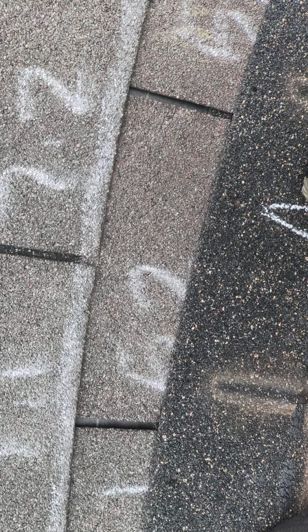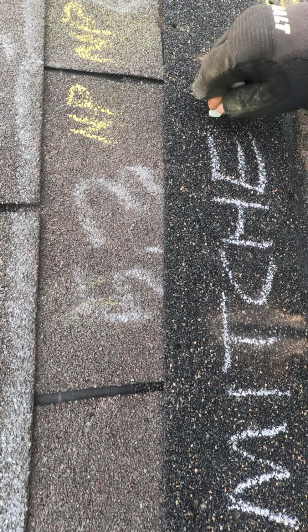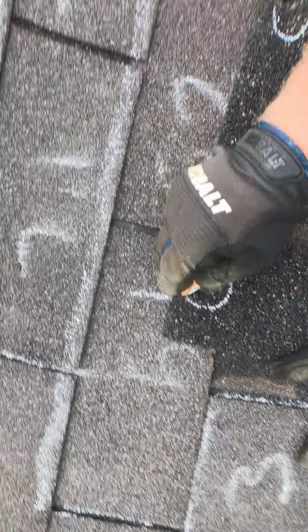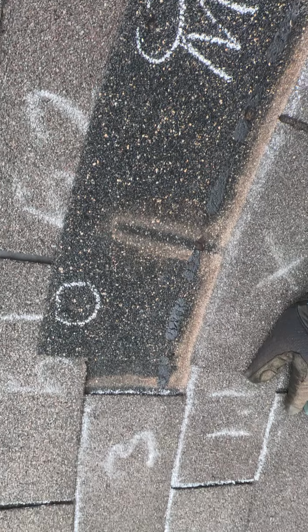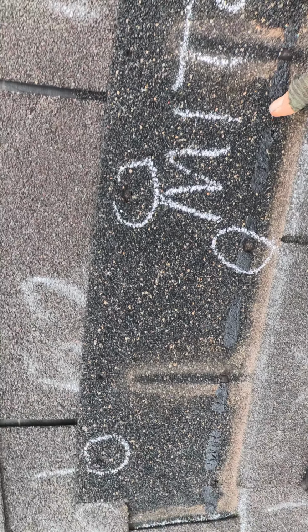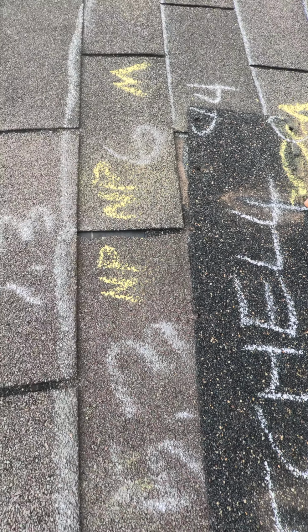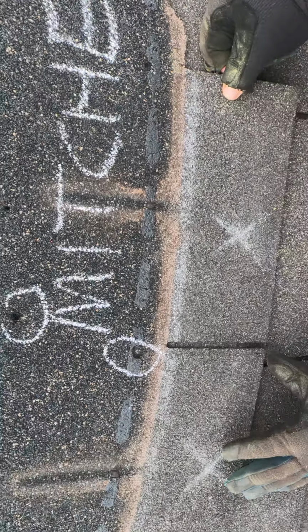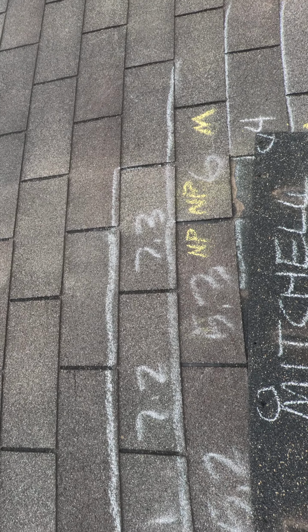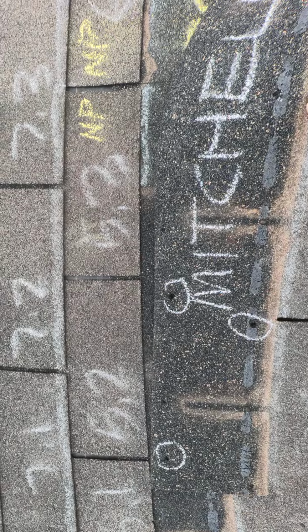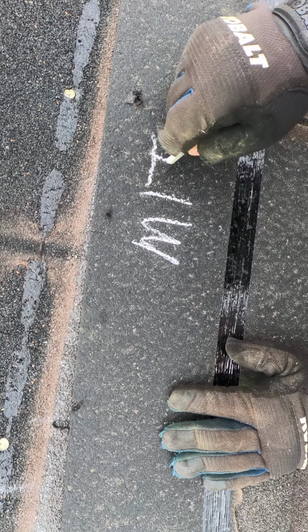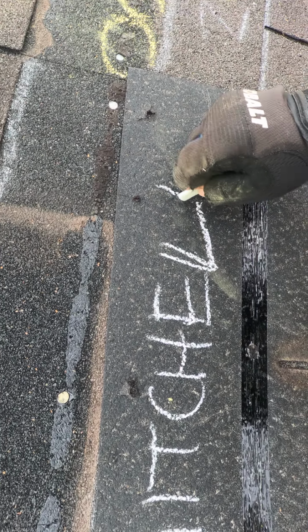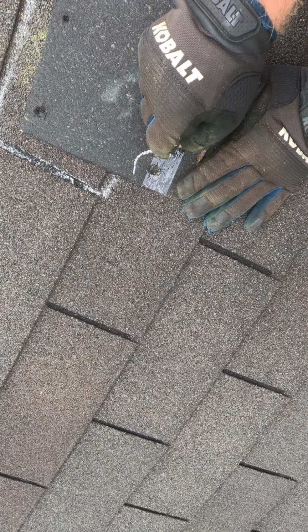All right. So, Mitchell. Okay. We got some nail pulls there. All right. Also here. I think we're okay on material transfer except for over here. All right, so let me take a picture of this. On the roof. I'll flip it over real quick. Again, you can see the nail pulls on the shingle.